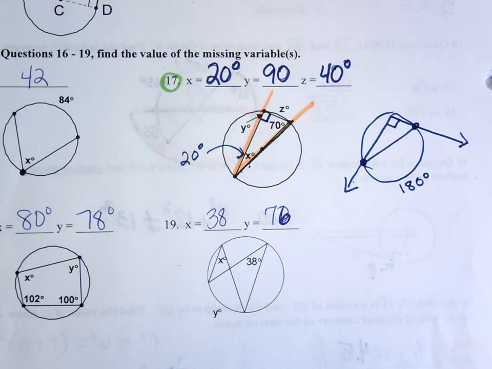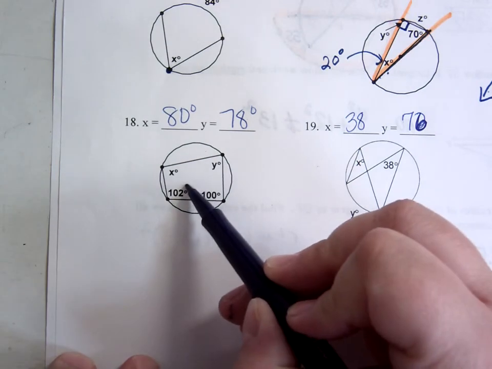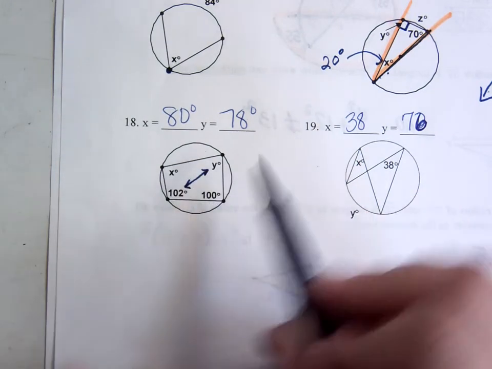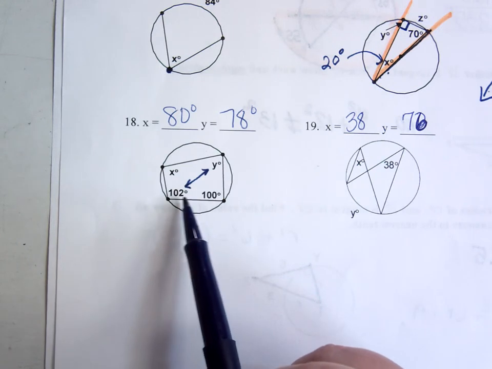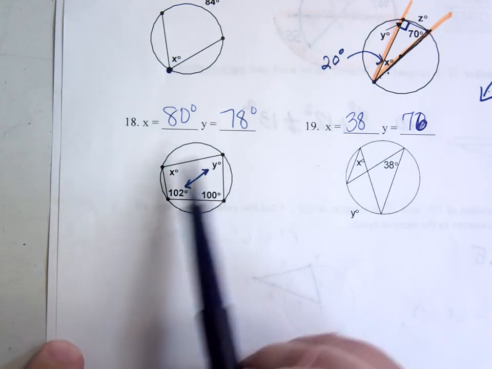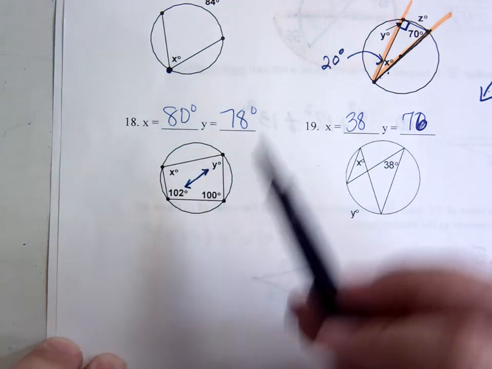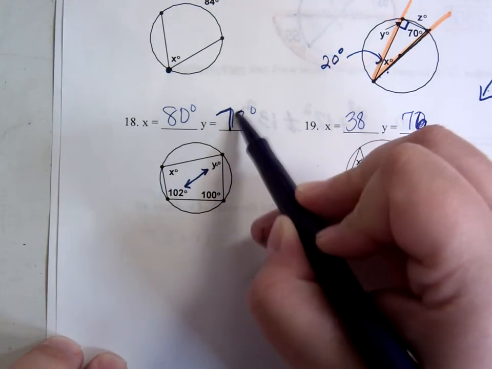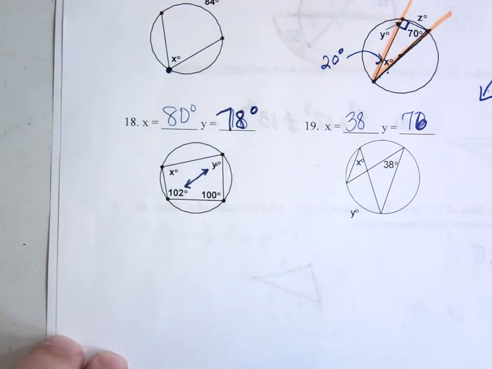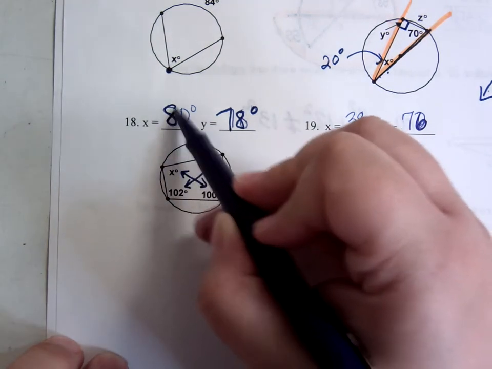Never mind. Sorry. Okay, on number 18, a few people got this one wrong. What you have to remember for this one is, if you have a quadrilateral drawn inside a circle, and this was one of those theorems on our notes page, the opposite angles have to be what? 180. Yeah, they have to be supplementary. They have to add up to 180. So 102 plus y has to be 180, so that's how I knew that was 78. And x plus 100 has to be 180, so that's how I knew this was 80.